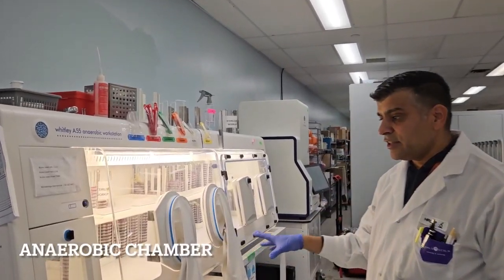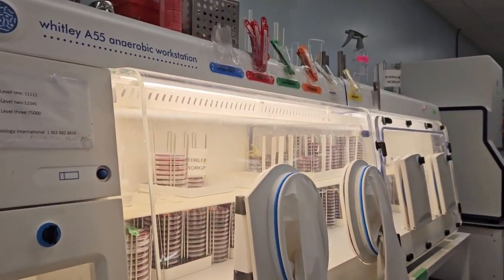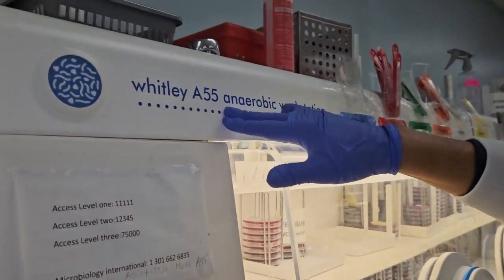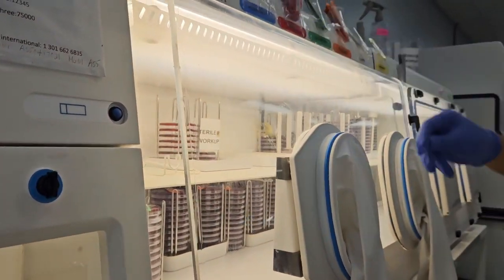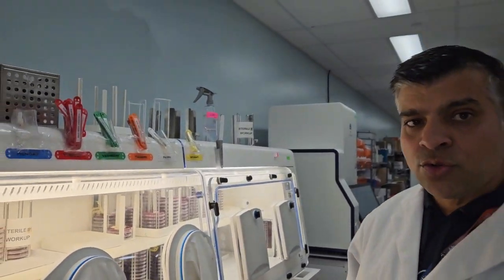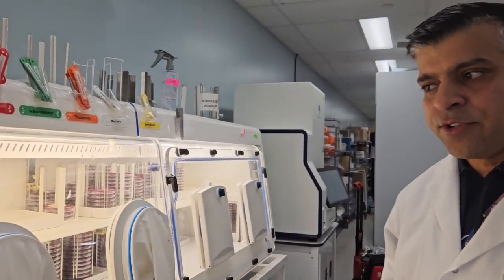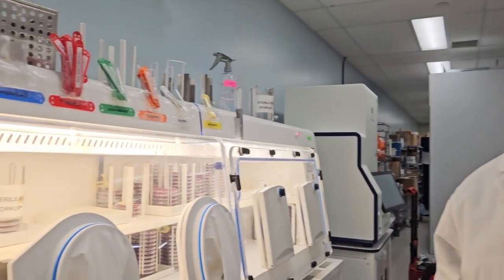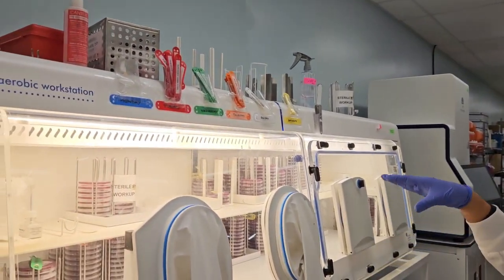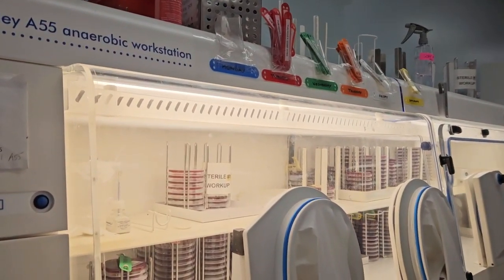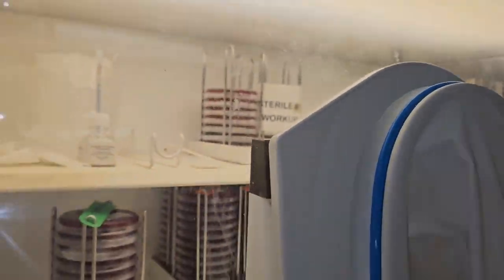This is the anaerobic bacteriology section in this lab. We call it the anaerobic chamber. We have a 55 anaerobic workstation. Some of the cultures we do in the lab, we need to do anaerobic culture as well, especially the body fluids, absolutely sterile specimens. Those get dedicated anaerobic plates set up. Those plates are kept in this chamber for 5 days. We read them every day. If there is any growth, then we have to do anaerobic identification.